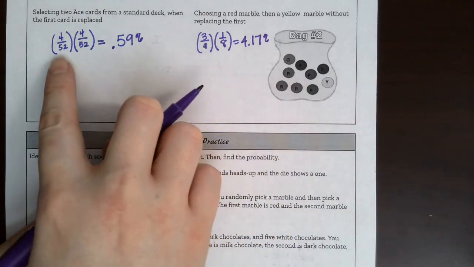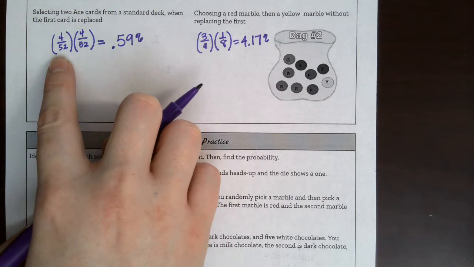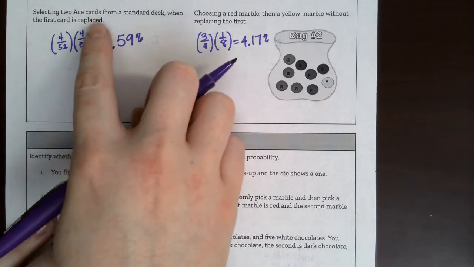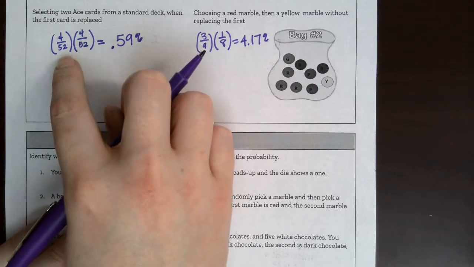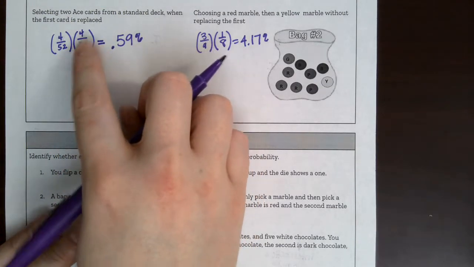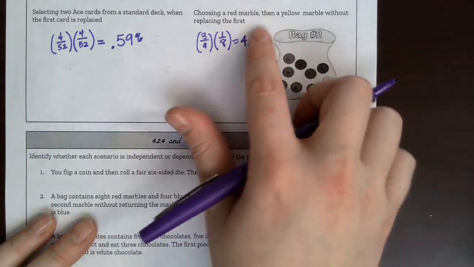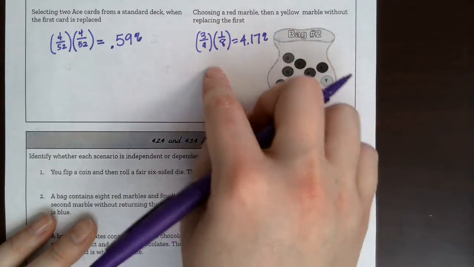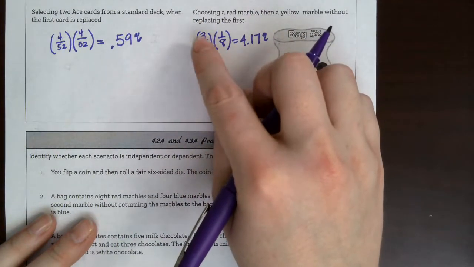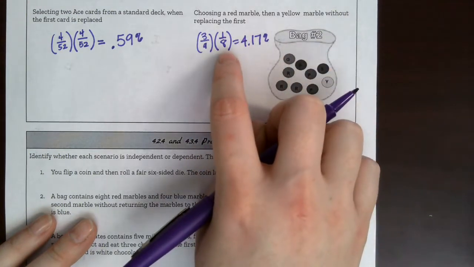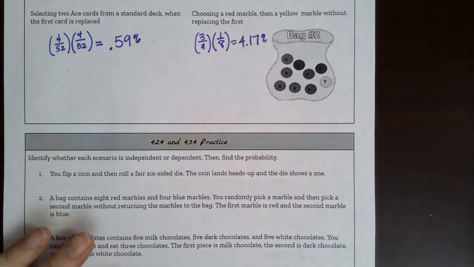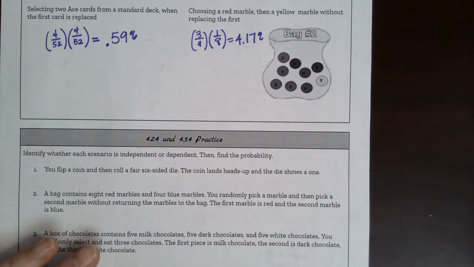All right, so here we go. In this one, this is independent because the first card is replaced, so they're independent of each other. So there's 4 ace cards out of 52, and then same thing for the second one because you put the card back. This one we are not replacing, so this is dependent. So the first one is that there are 3 out of 9 and then 1 out of 8 because we got rid of a marble. So we should have these as your answers. Hope this helps.